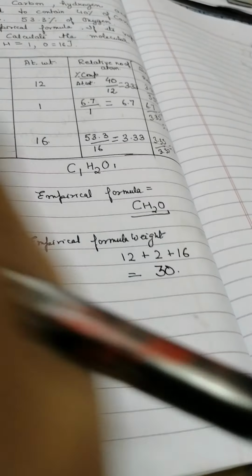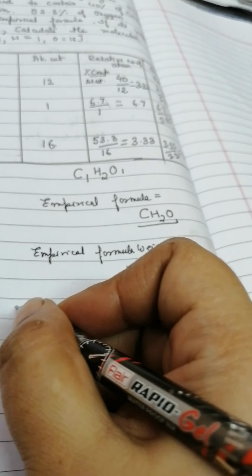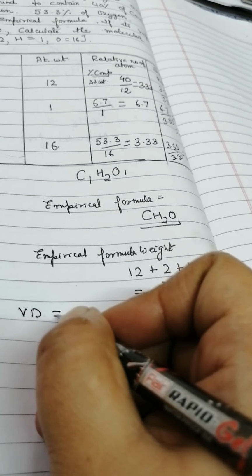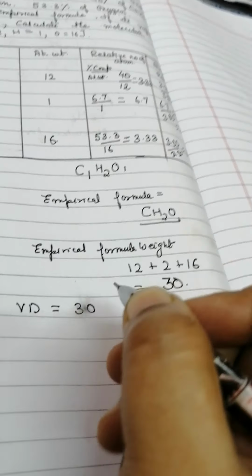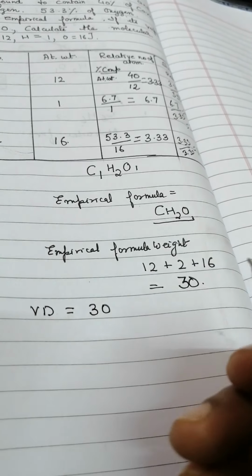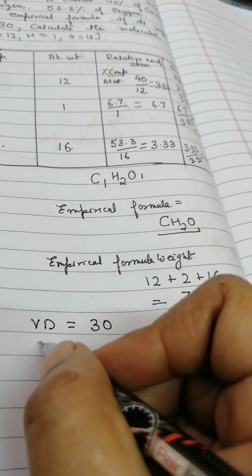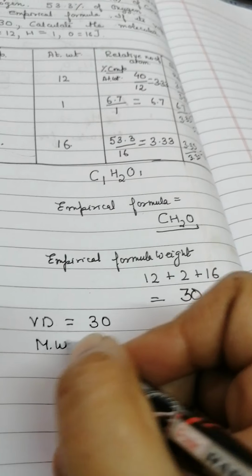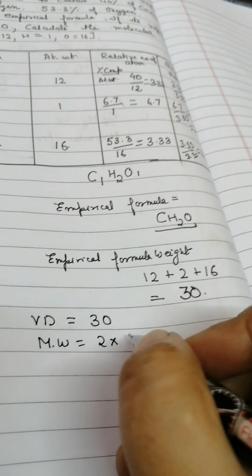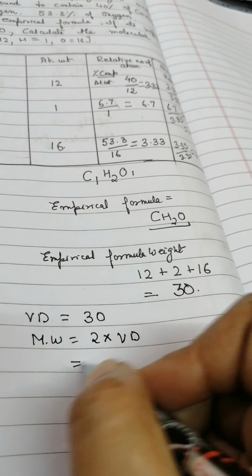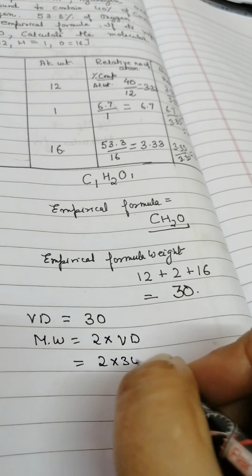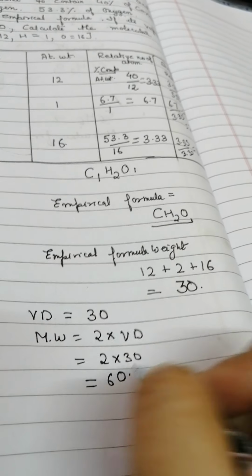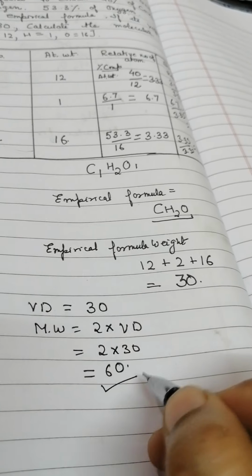Now the information given to you: vapor density, which according to the question is 30. The relationship between vapor density and molecular weight is molecular weight equals 2 into vapor density. So 2 into 30 becomes 60. So molecular weight is 60.